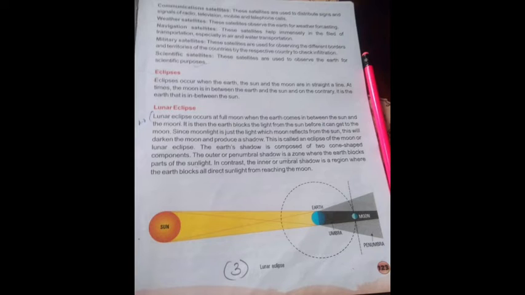What are weather satellites? These are the satellites which observe the earth for weather forecasting. They are helpful in weather forecasting. The third one is navigation satellites. They help in the transportation system, especially in air and water transportation, by showing directions for navigation.